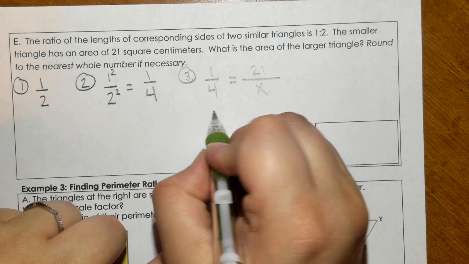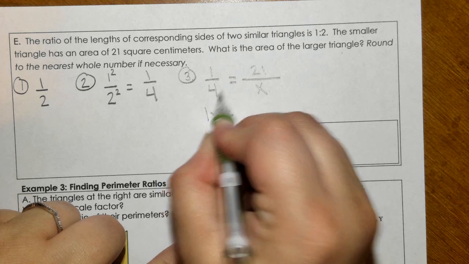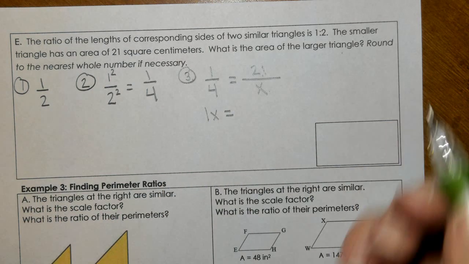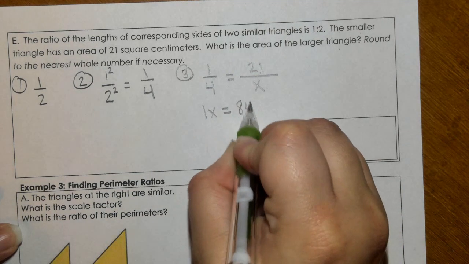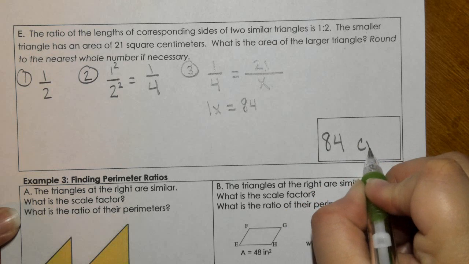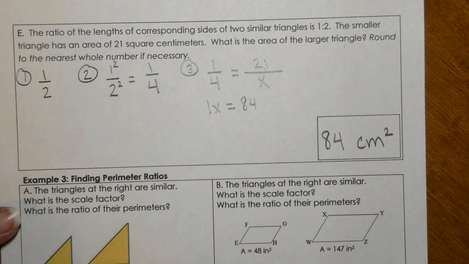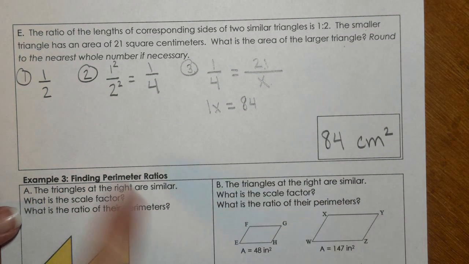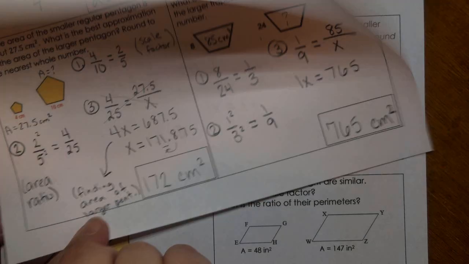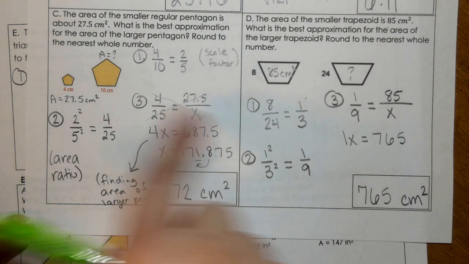So 1 times x is 1x, and 4 times 21 gives me 84. Okay, so 84 divided by 1 is still 84. All right, so in this problem, we didn't have to find this. This was given, and over here, the very first step is that we had to find it.